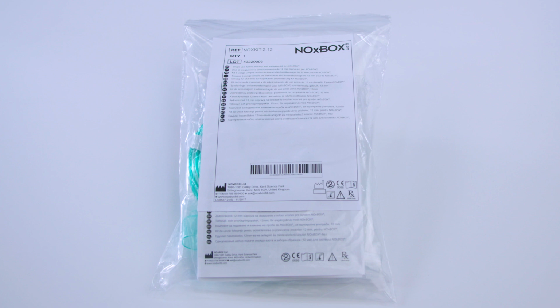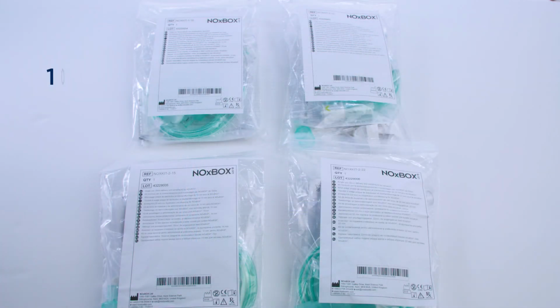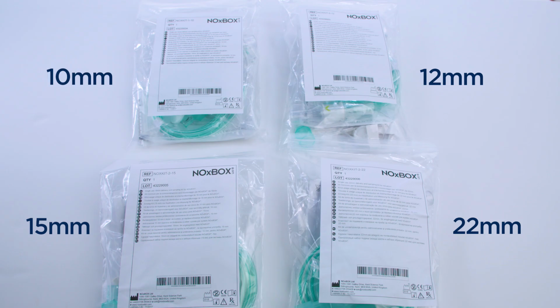Each procedure requires the use of a NOx kit, a single patient-use kit that must be discarded after each use. There are 4 sizes to choose from: 10, 12, 15, and 22 millimeter, depending on your ventilator patient circuit.